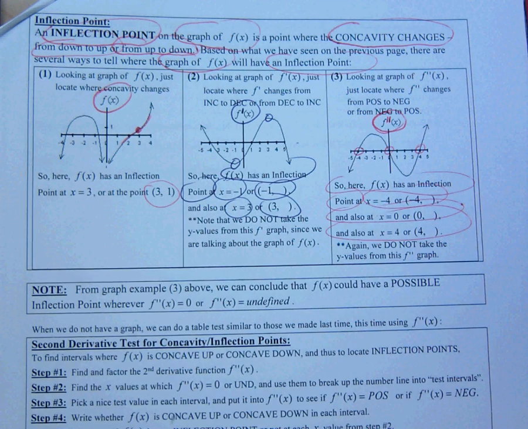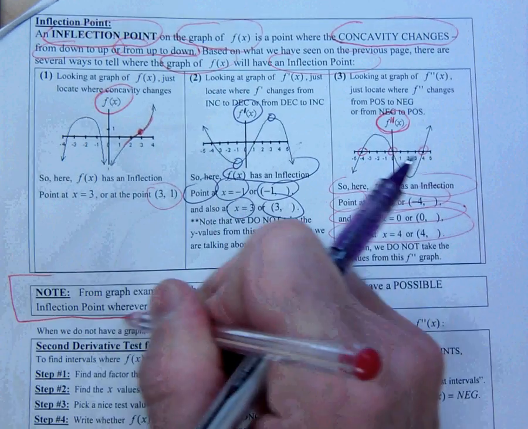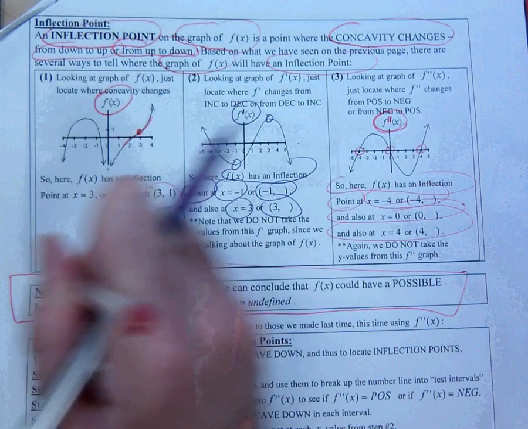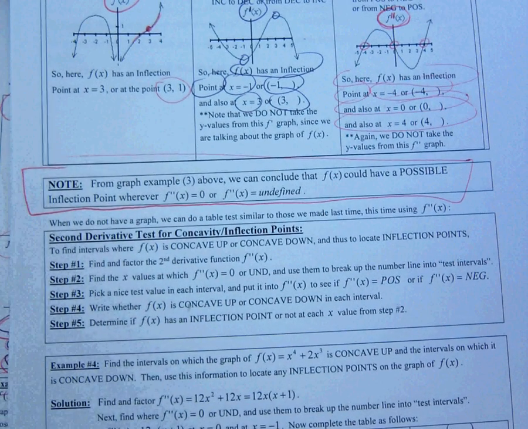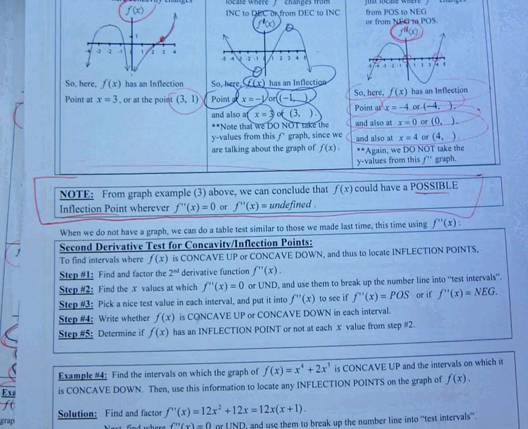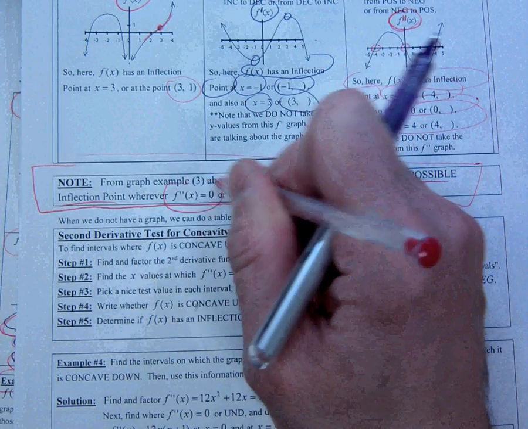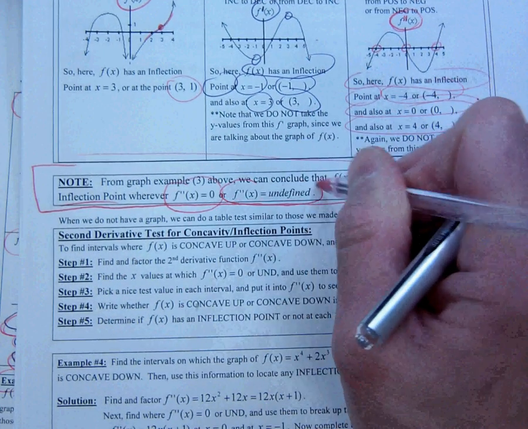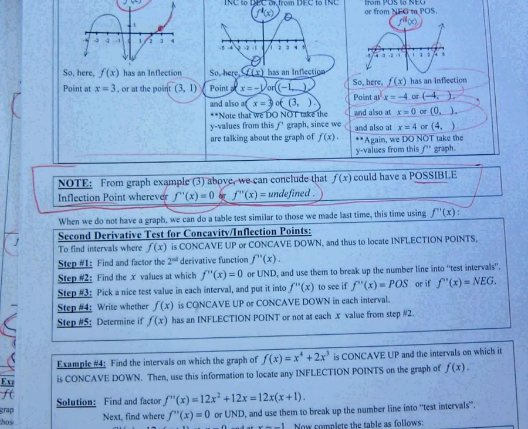Okay, so based on this last example here, and everything I also said on the first page, one way we can tell where F would have a possible inflection point is when our F double prime is what? 0 or undefined.